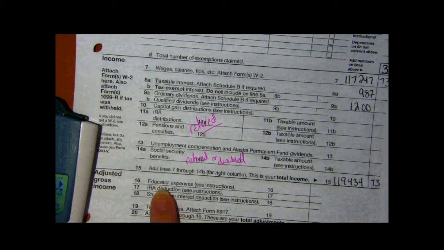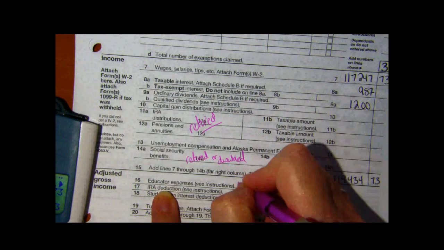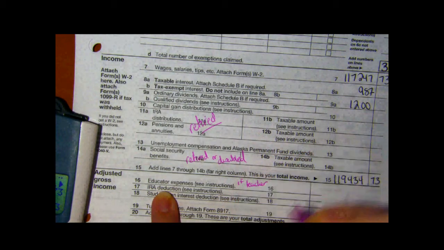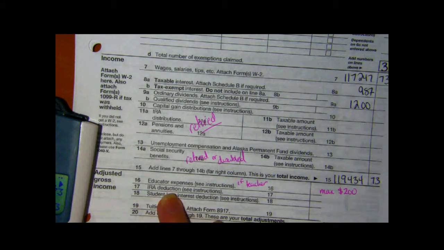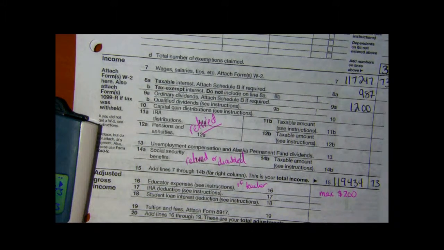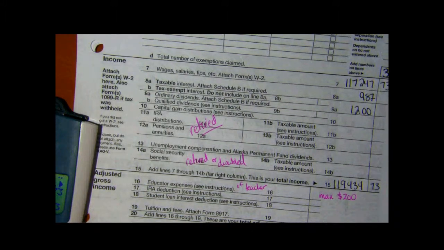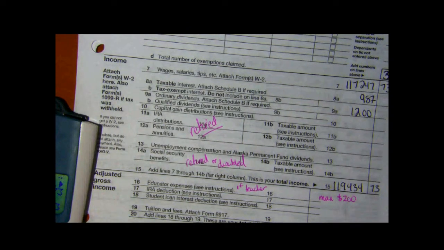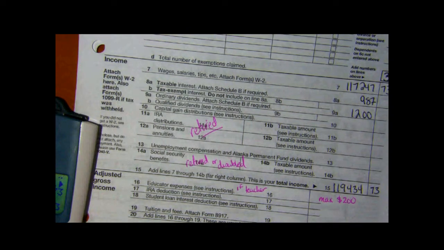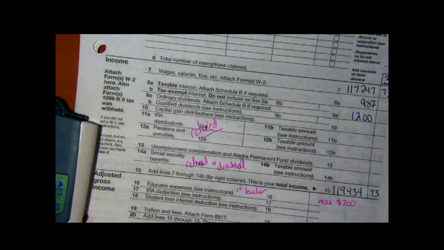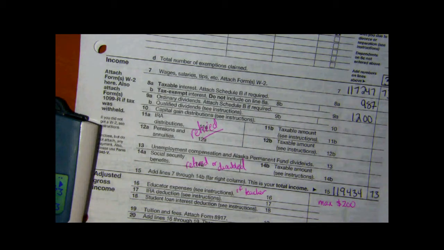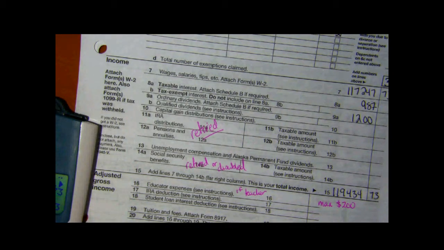Now line 16. This is if you're a teacher. The max you can claim per year is $200. So this is educator expenses, not educational expenses, right? This is for a teacher buying supplies for their classroom. You do have to have receipts. You have to be able to prove that you did spend this $200. If you only spend $100, you can only claim $100. If you spend $5,000, you can only claim $200. $200 is the max that you're allowed to claim no matter how much you spend.